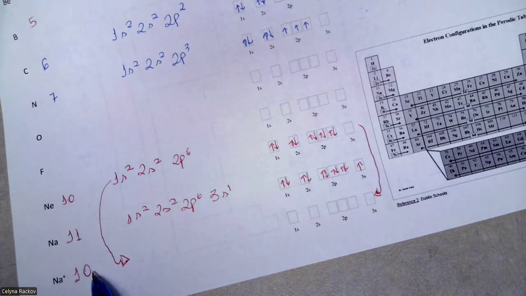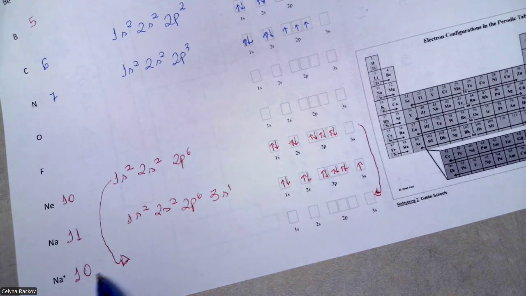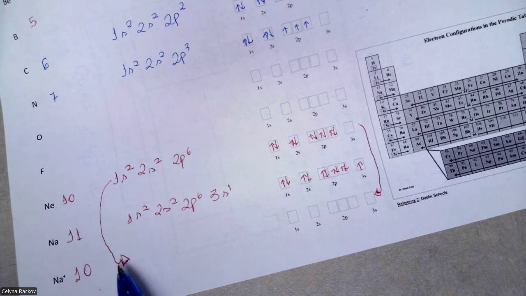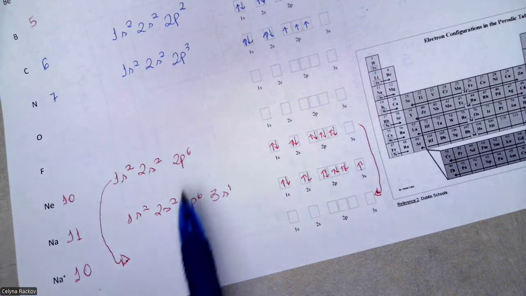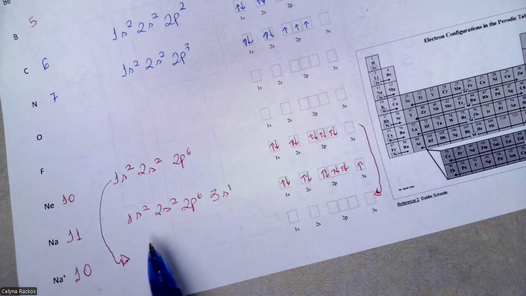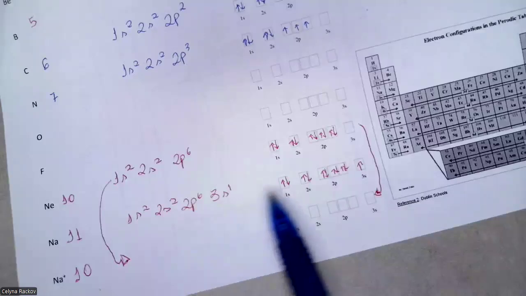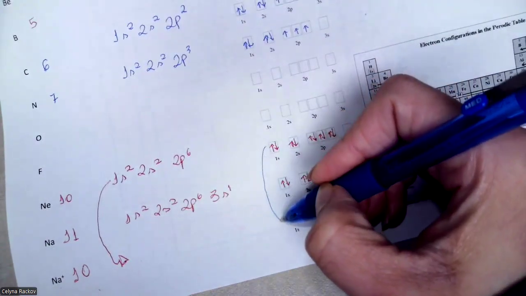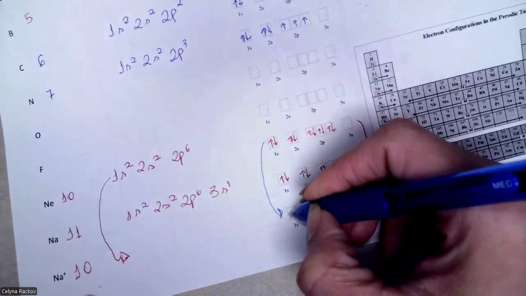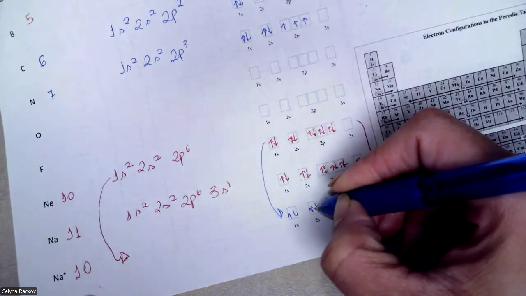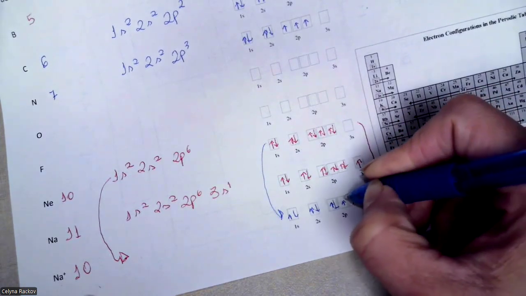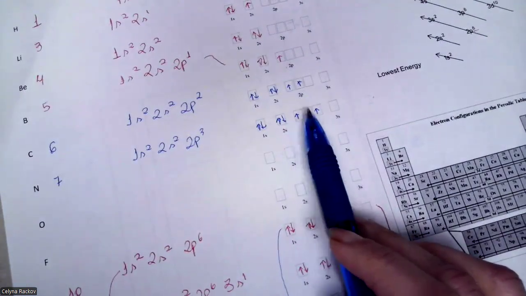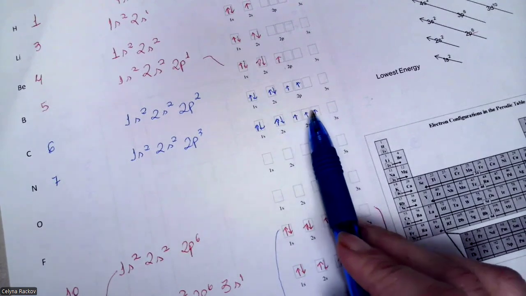Sodium plus lost 1 electron, right? So here we'll have only 10. So the same electron configuration as neon, which has 10 electrons, will also be for the sodium ion, because it also has 10 electrons. And the orbital diagram also will be the same, right? 1s2, 2s2, and 2p6, right? Make sure you fill up first going up, and then return should be down, down, down.